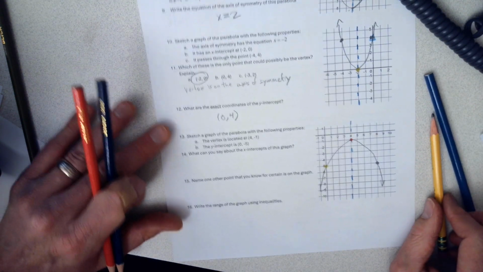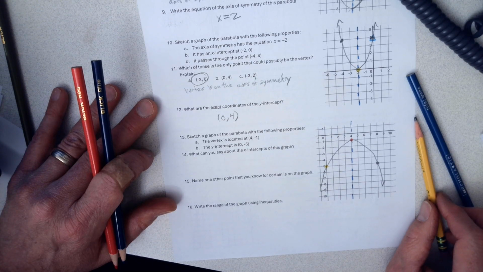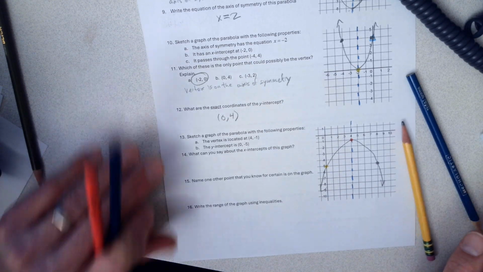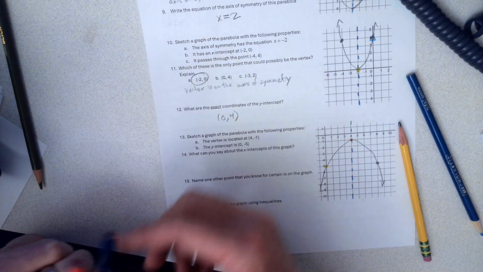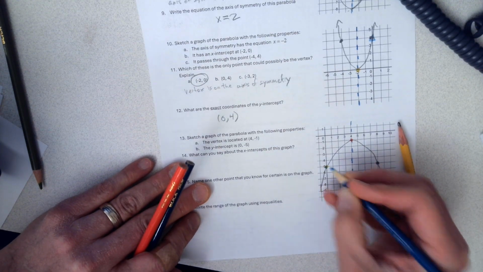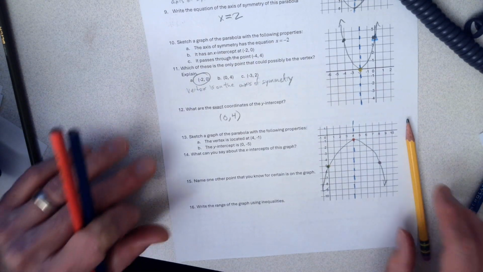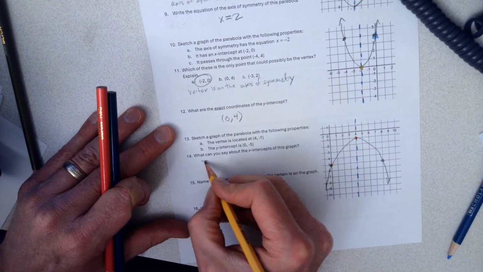Okay. What can you say about the x-intercept? Well, where does this cross the x-axis? The answer is a big nowhere. Let's see. I should have marked that in. If I was consistent with my colors, that was going to be a blue there. Okay, there aren't any.